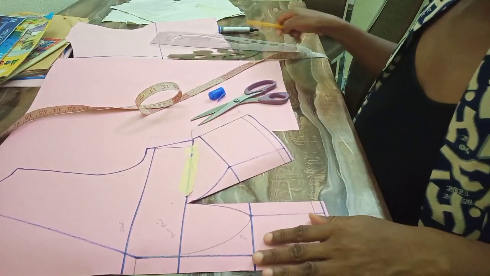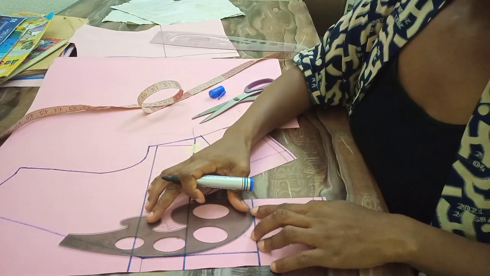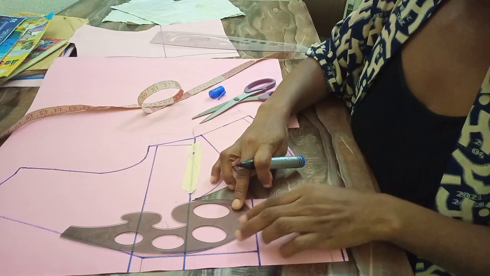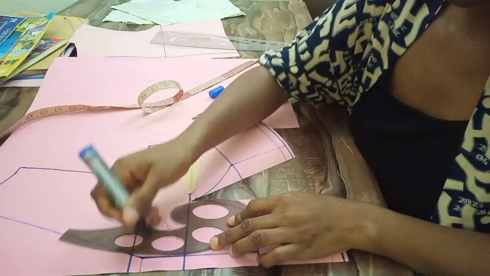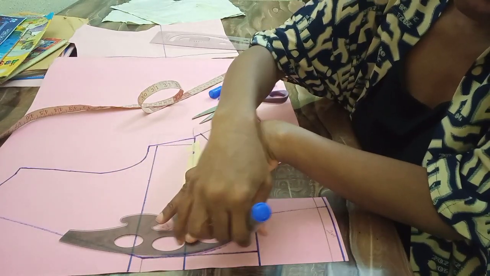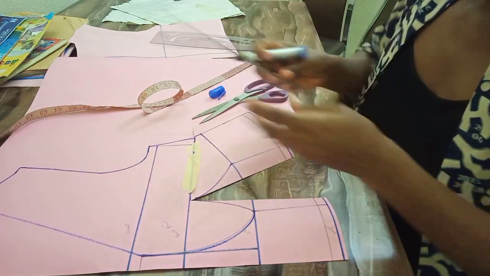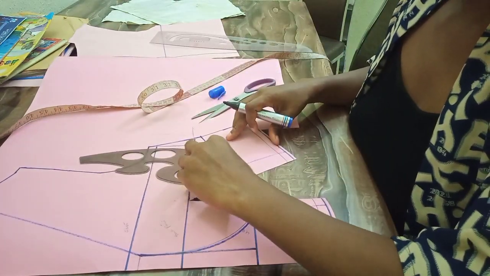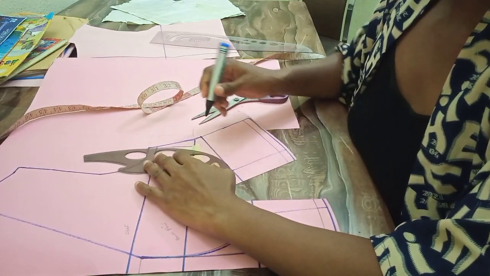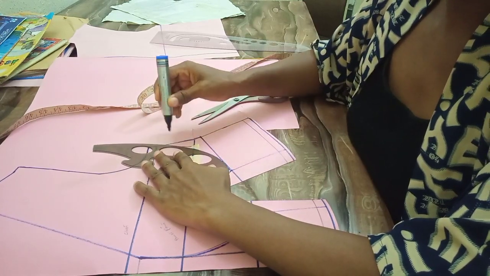So the next thing I'm going to do now is to form my curve. So I'm going to place my armhole curve on my underbust this way, and I will connect to where I have my cleavage depth. Can you see? This way. Can you see? And coming to this side, I'm going to form my curve again.